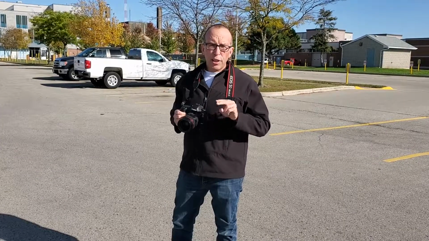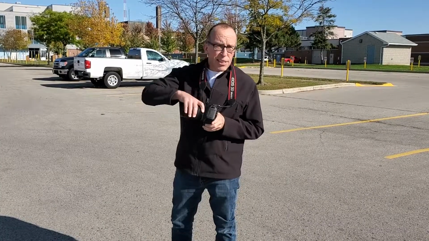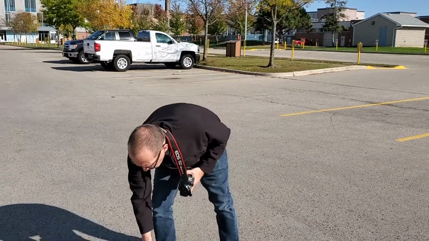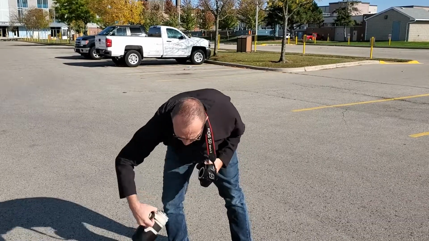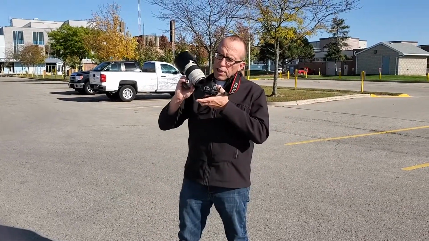So for shot number 3, I'm going to switch lenses. So I'm going to take this lens off and I'm going to put on my telephoto lens. For some of you, if you've got the 24 to 105, for example, then you can just zoom in to 105 and that'll be fine.